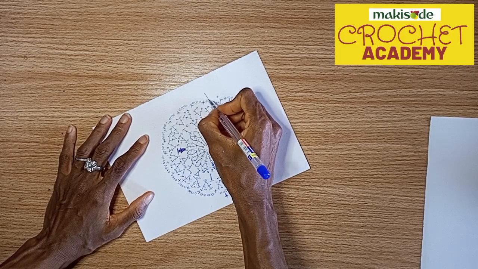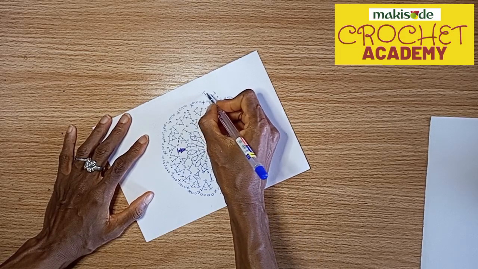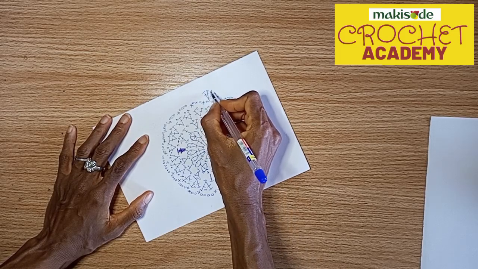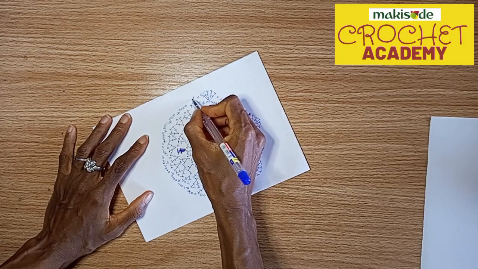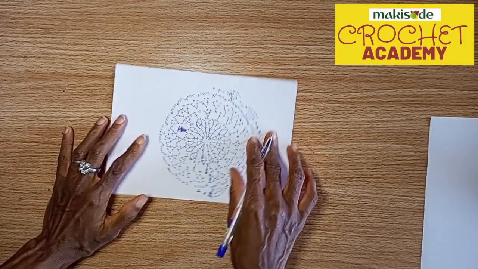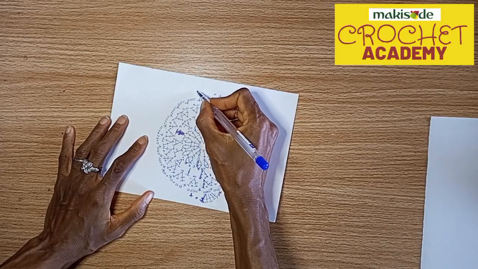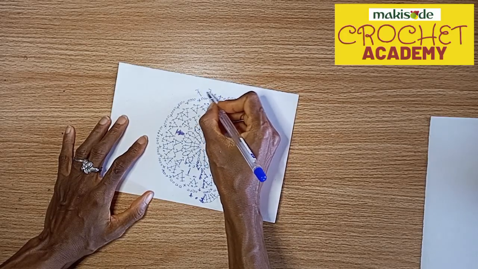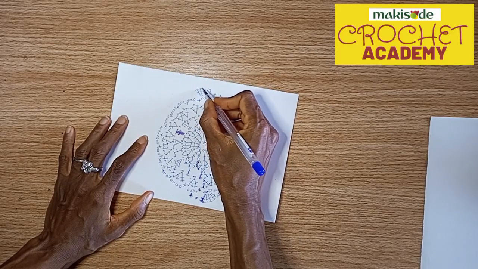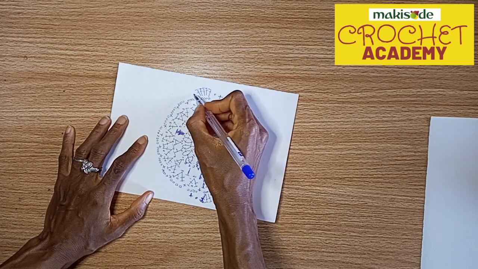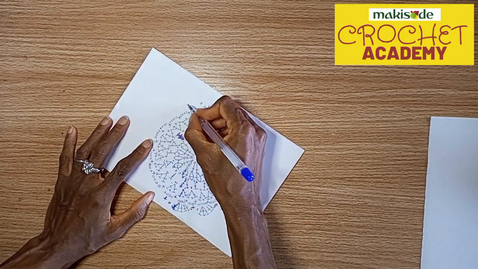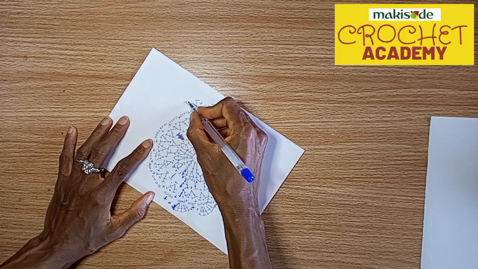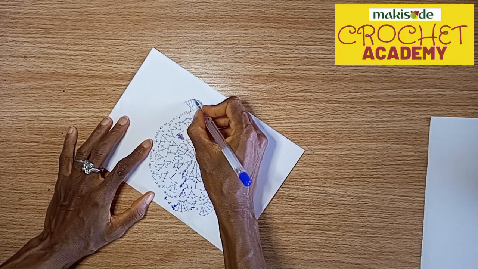All right, so I just continue inserting my chain, single crochet stitch and chain, right? Then my five in there, and chain, single crochet stitch, chain. 1, 2, 3, 4, 5.